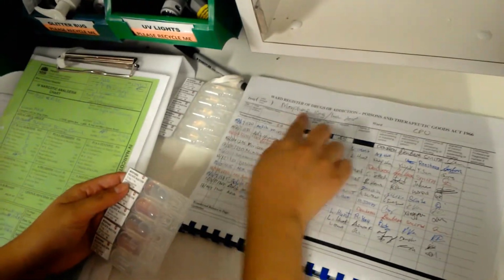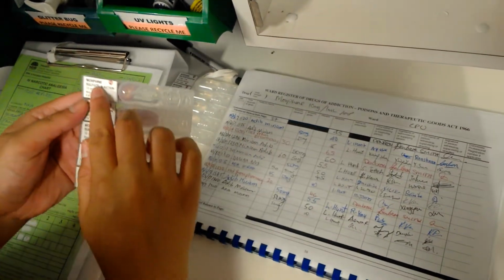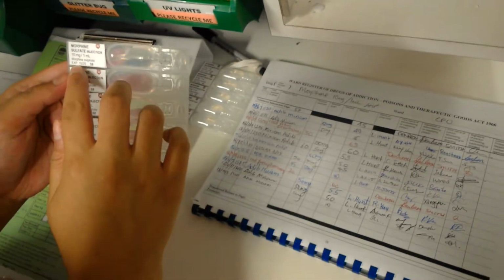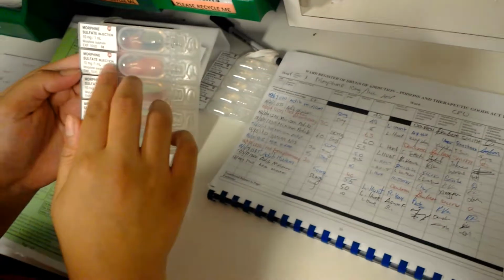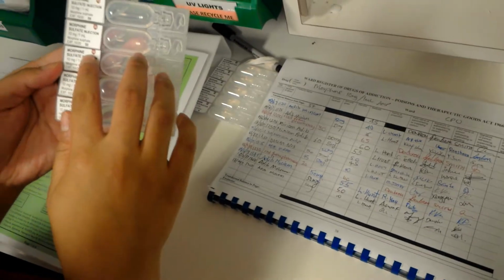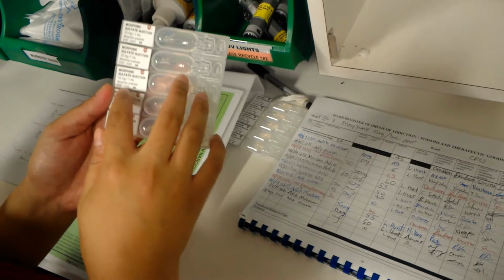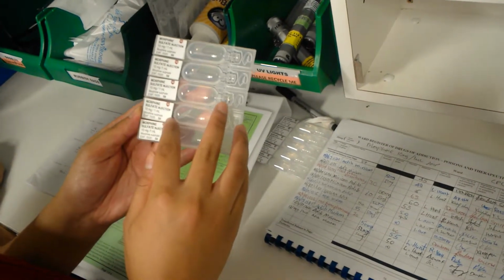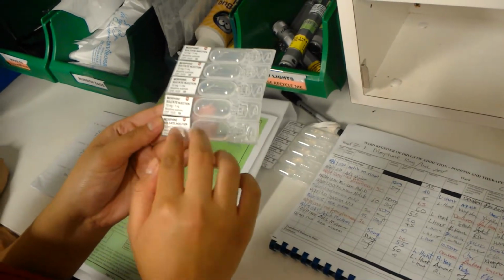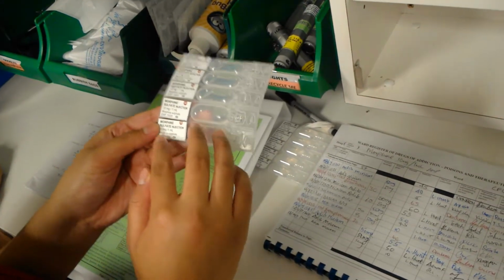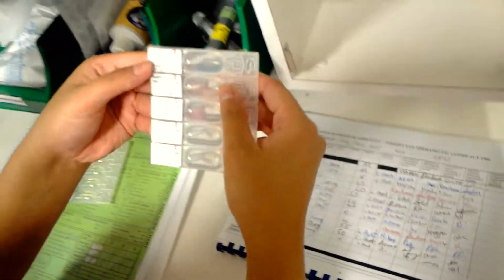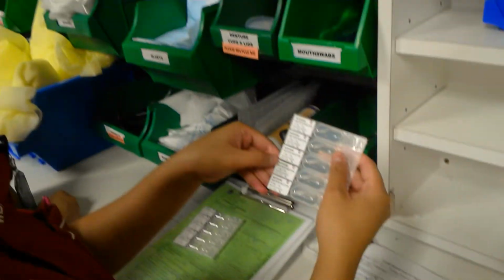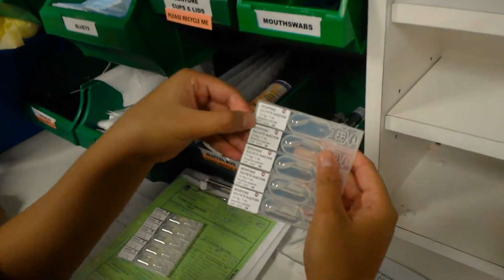So I've got morphine 10 milligrams in 1 ml. Expiration date is 10/20/20. Morphine sulfate injection 10 milligrams in 1 ml, expiration 10/20/20. Morphine 10 milligrams in 1 ml, expiration October 2020. The last vial, morphine 10 milligrams in 1 ml, expiration is 10/20/20. And this is what I'm taking, and this is what I have left, all with the same expiration date.